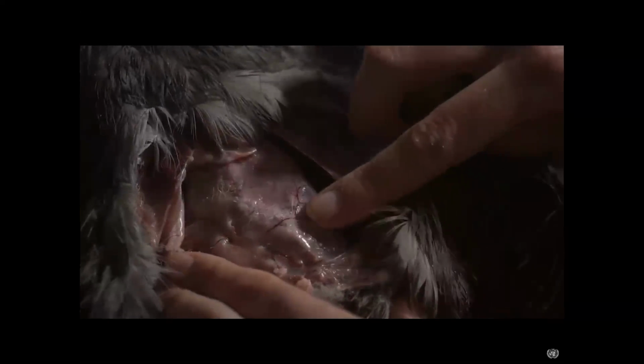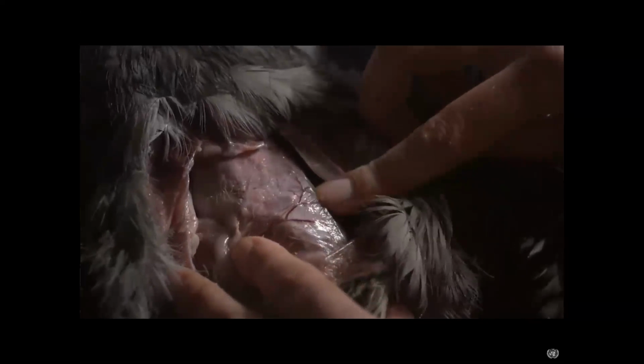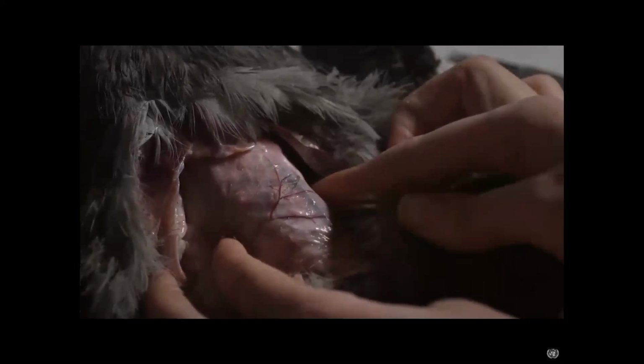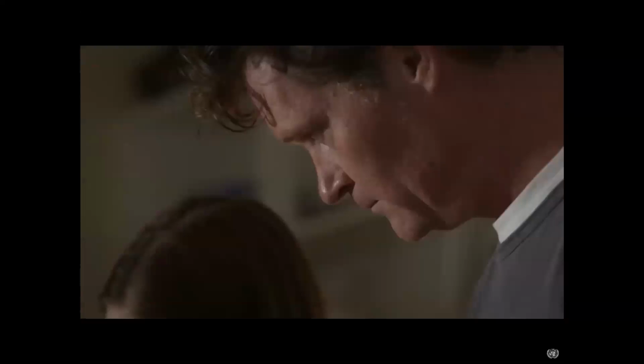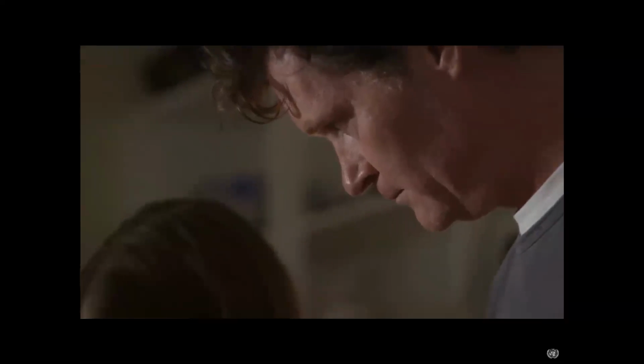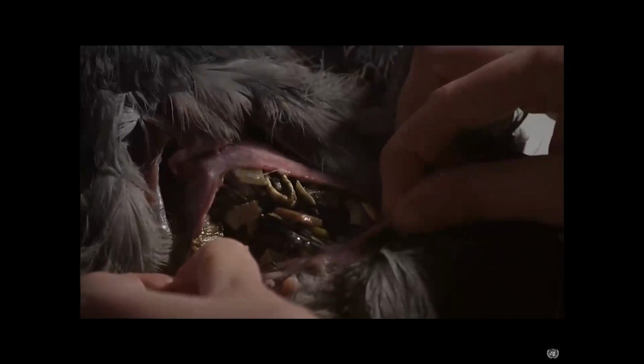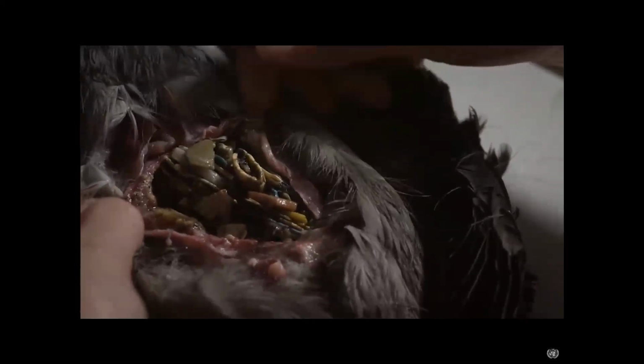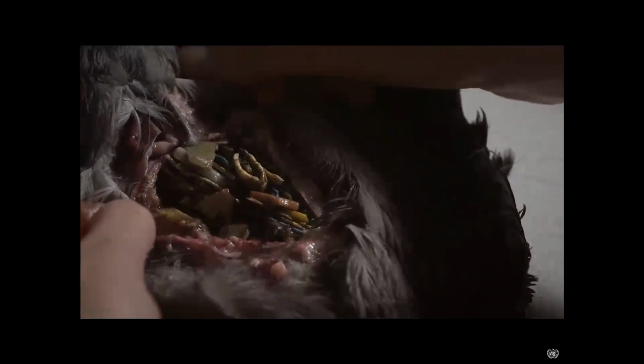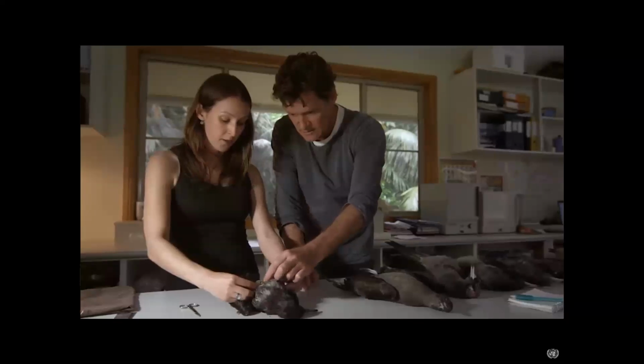And if we look here, there's some very dark pieces, some very light white pieces. And if you see, as I push on this, it's absolutely rigid, completely full of plastic all the way up. Look at that. Absolutely no doubt this bird died as a result of that plastic. That is literally a gut full of plastic. It's quite alarming, isn't it? It's awful.